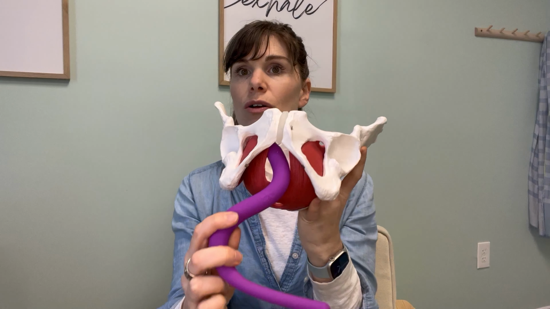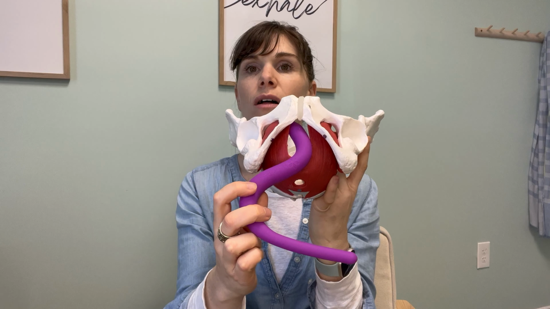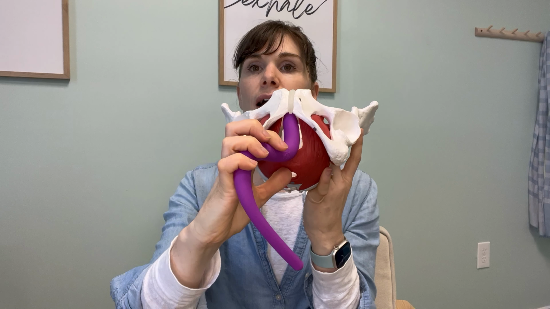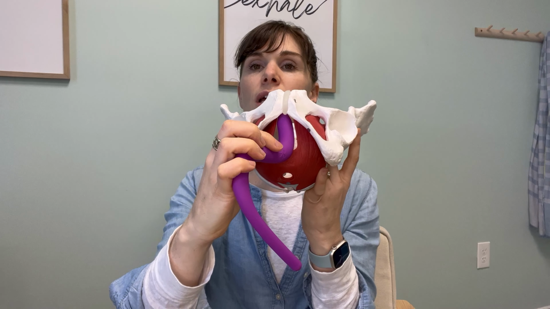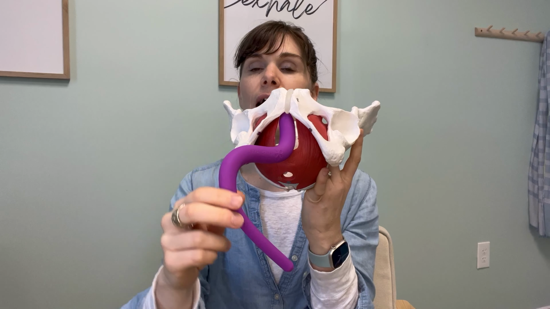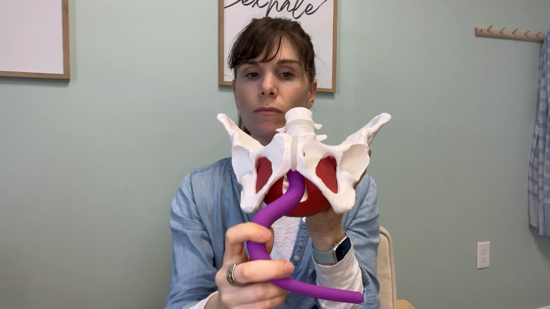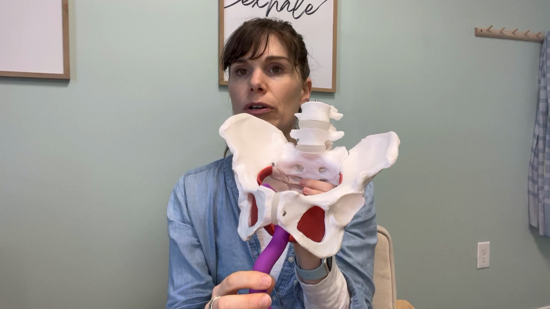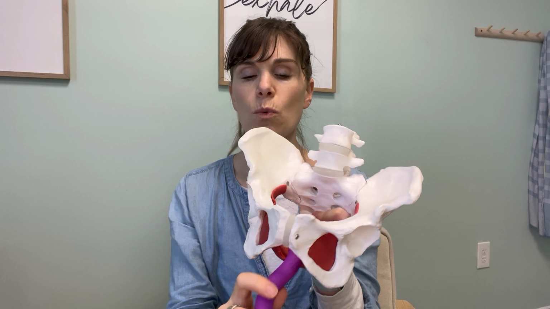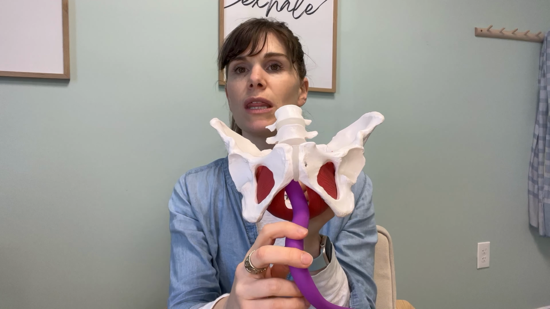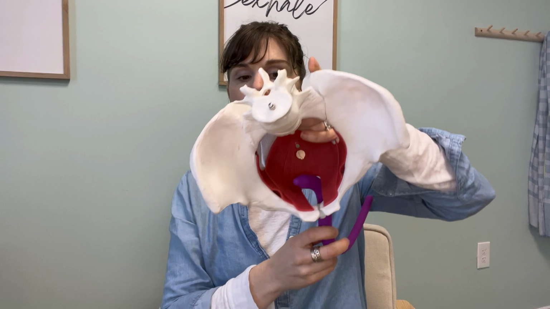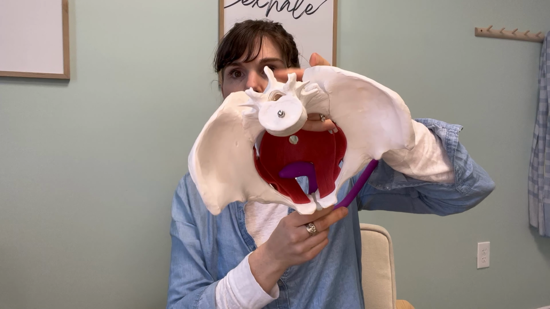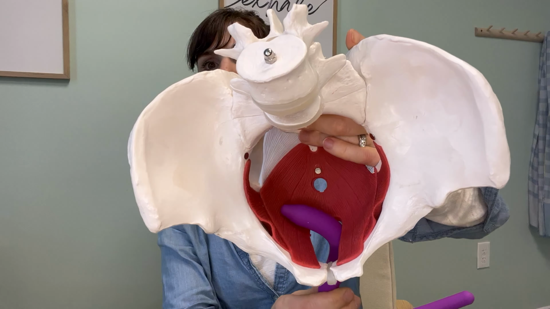Then what you are going to do is bring it to 1 o'clock. So if we picture that our pelvic floor is like a clock, 12 o'clock is up towards the pubic bone, 6 o'clock is back towards the tailbone, and then we have 3 and 9 o'clock out towards the hips. It doesn't matter if you start at 11 or 1 o'clock, or if your clock is facing the other way, but we're really thinking that we want to start off by gently pressing in a clockwise fashion, going all the way around.